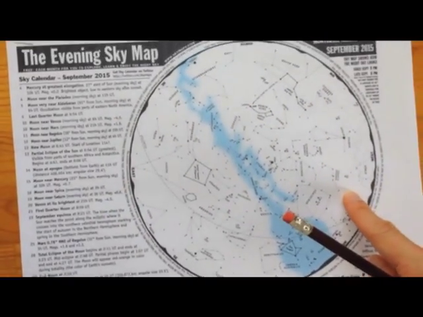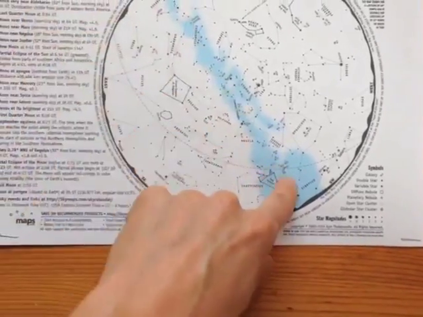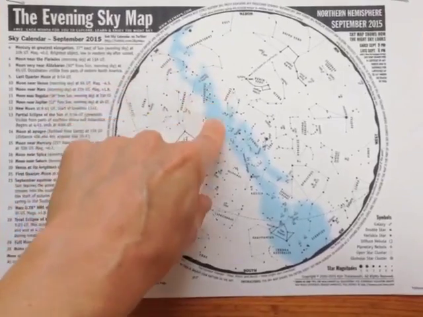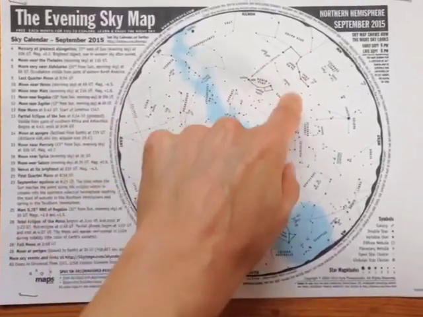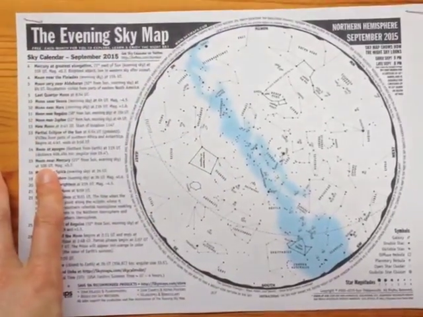The shaded blue area is the Milky Way galaxy. All the gas and dust and other stars within our own galaxy, we're able to see. Everything above and below that is actually stars outside of our own galaxy, which is mainly the constellations you're going to be looking for.